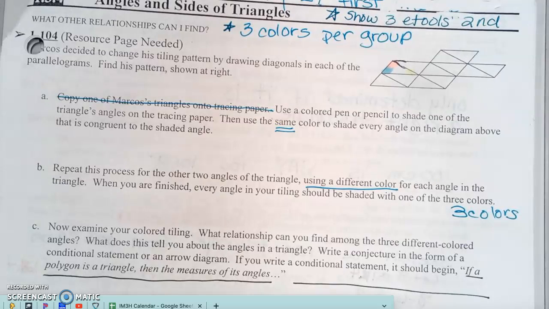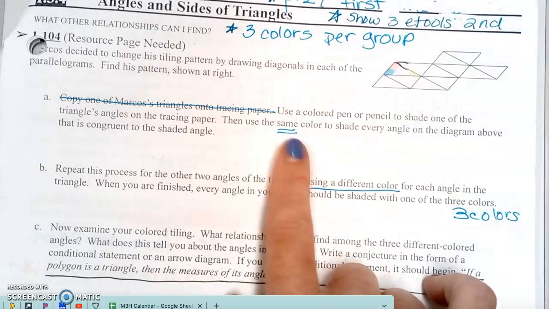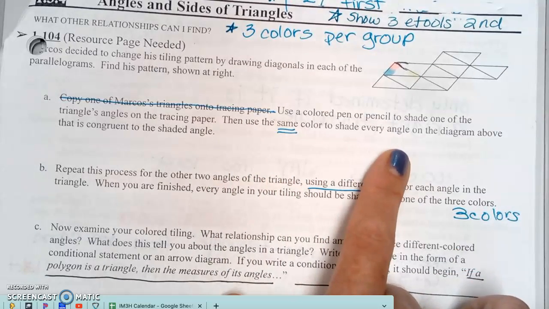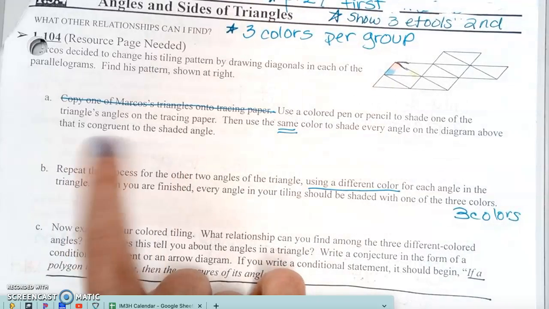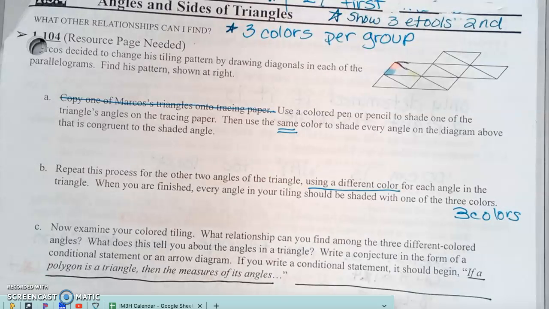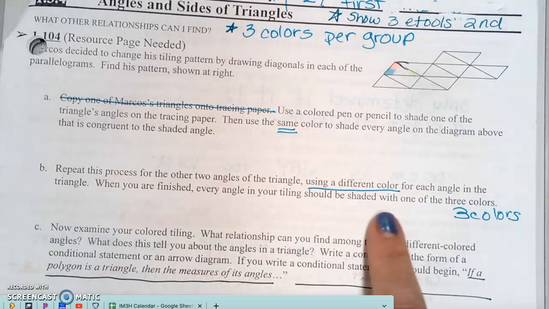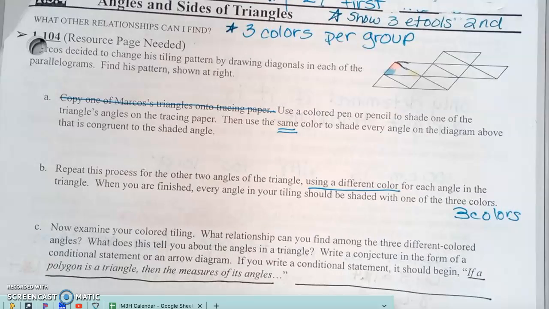You're going to use the same color to go through all of the triangles and shade every angle that is congruent to the same shaded angle. You're going to repeat this process for the other two angles of the triangle using a different color. So you'll end up needing 3 different colors because triangles have 3 angles, right? Okay. When you are finished, every single angle in your tiling should be shaded with one of the 3 colors.